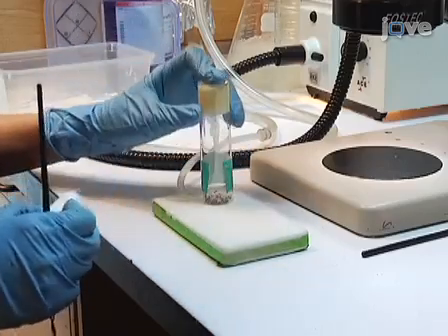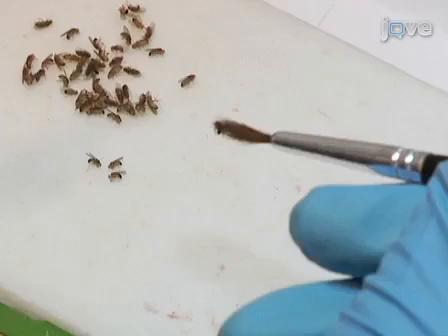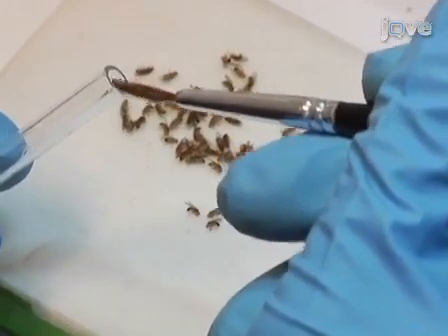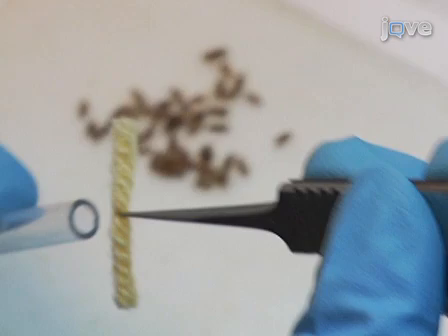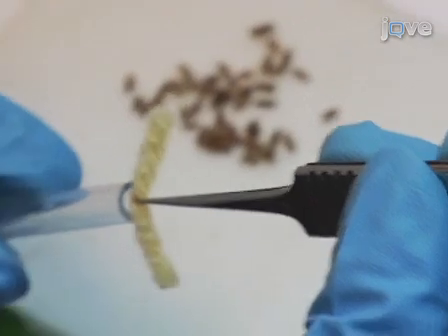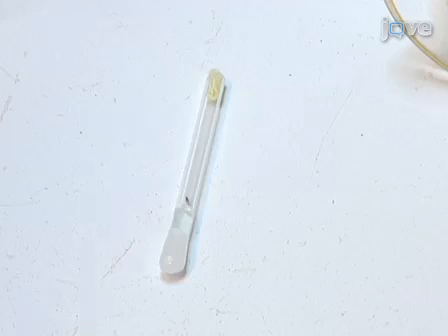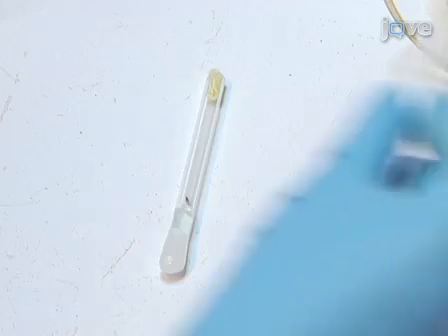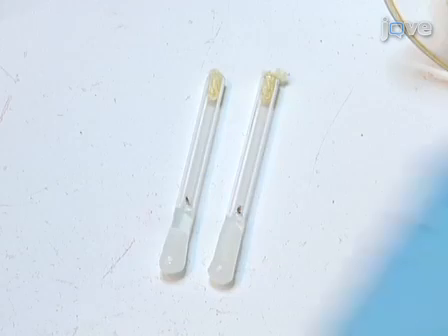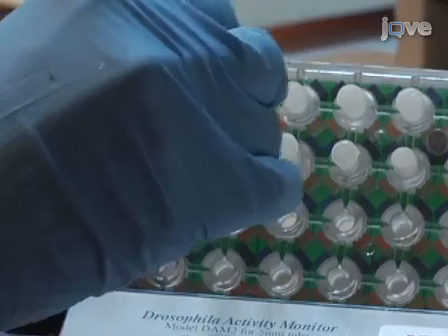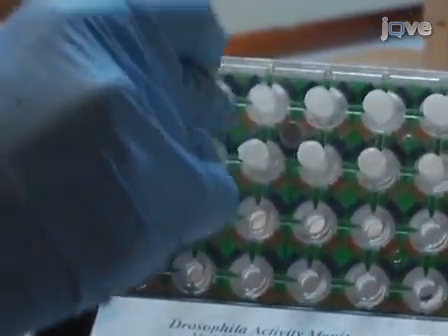Next, anesthetize the flies with carbon dioxide. Then, using a fine paintbrush, gently transfer a single fly into an activity tube. Grab the middle of a single piece of yarn that is around ½ an inch with fine forceps and insert the yarn into the non-food end of the activity tube to plug the opening and prevent the fly from escaping during the experiment, while at the same time allowing airflow into the tube. Keep the tube laid on its side until the fly awakens, to prevent the fly from getting stuck to the food. Insert the tubes into the activity monitors.